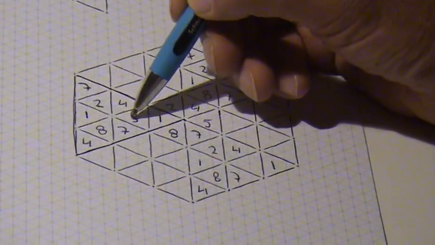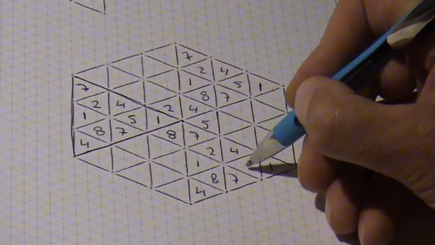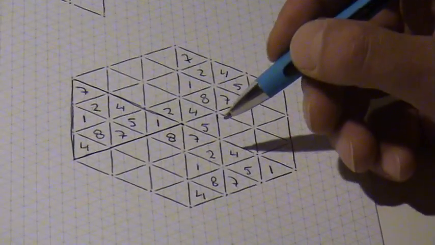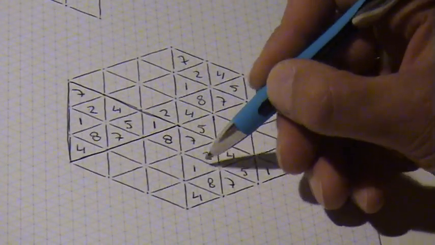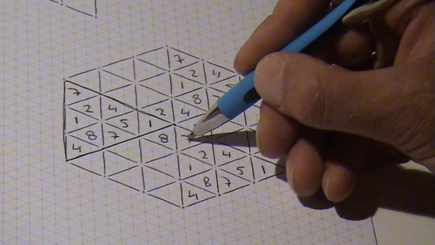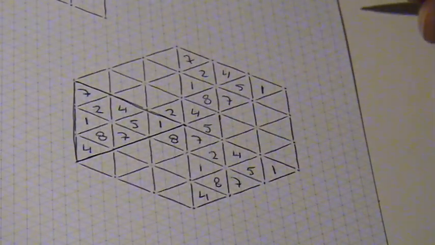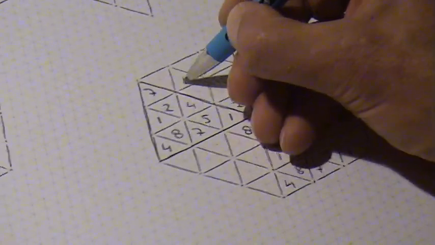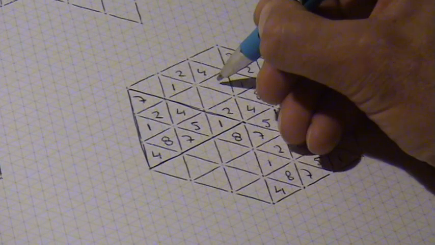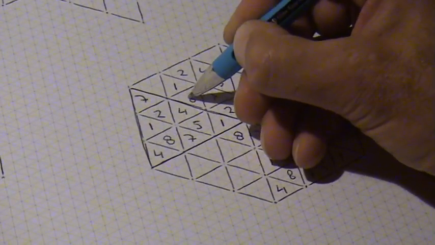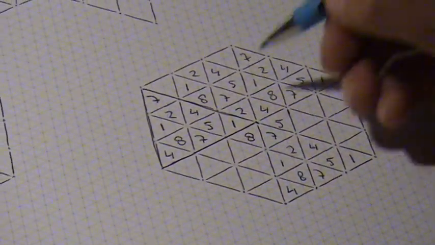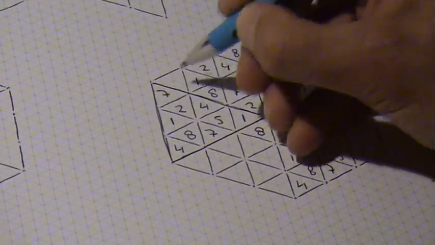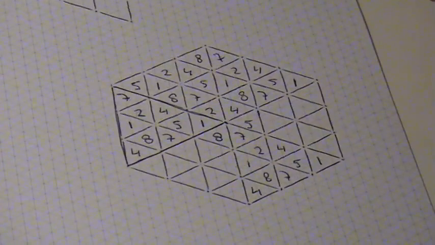And 2, 5, 8, 2, 5, 8. So again, 27 plus 12, 39. 1, 2, 4, 5, 7, 8 is 27. 2, 5, 8. 2, 8, 5. It's all direction.